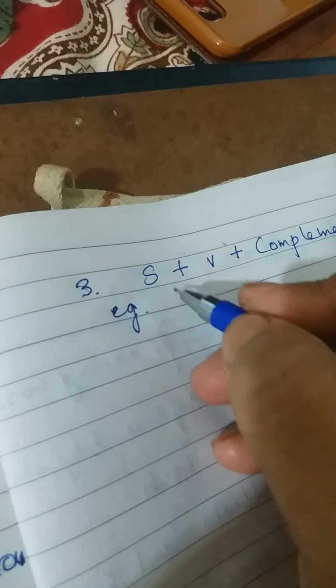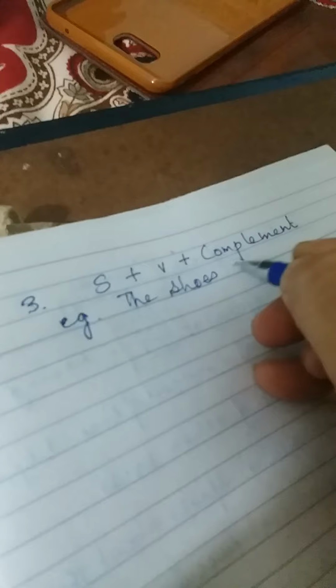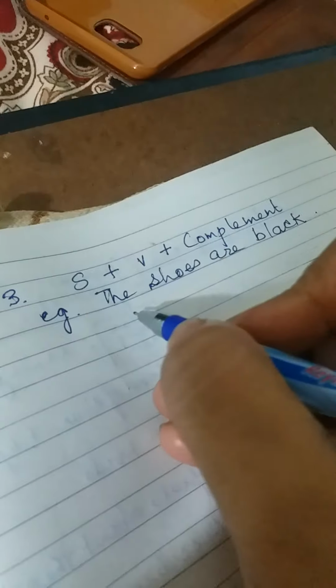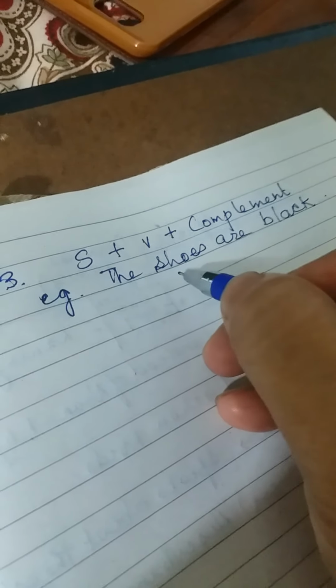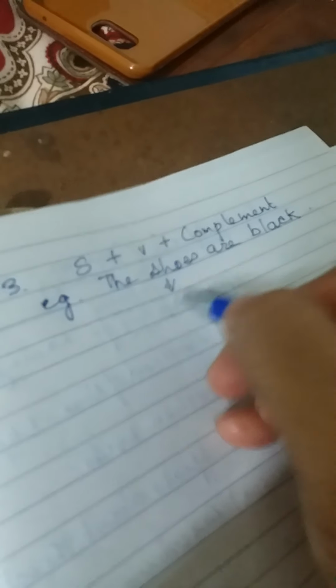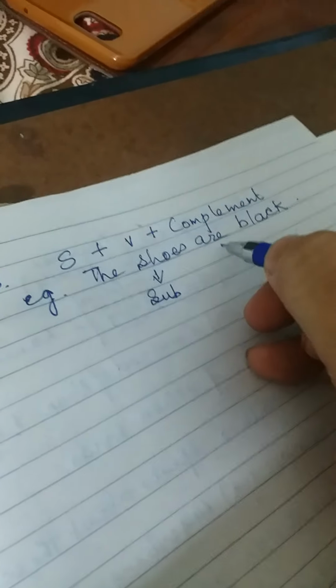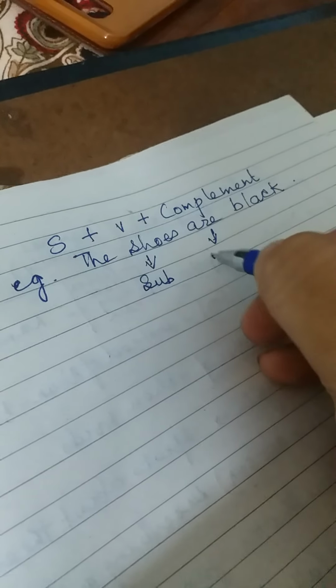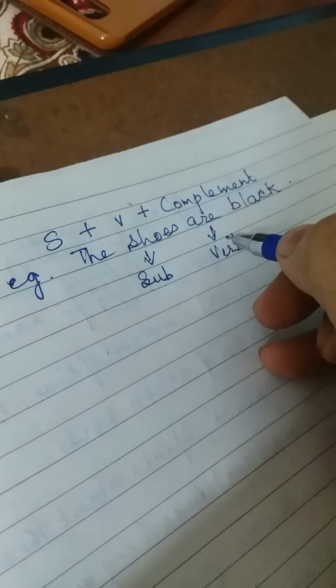What is the example? The shoes are black. Now what is the subject here? The subject is shoes. Are is what? Are is the verb. And what is this, black? This is the complement. We call this the subject complement also.